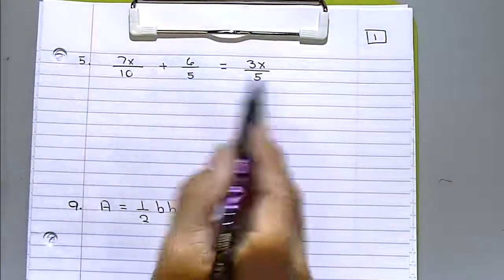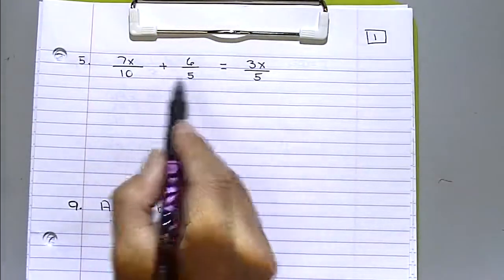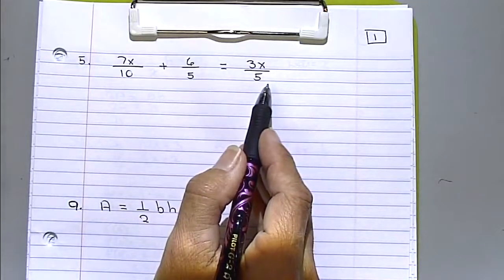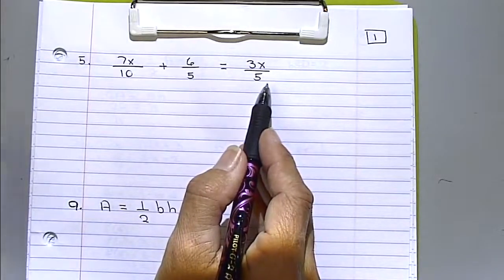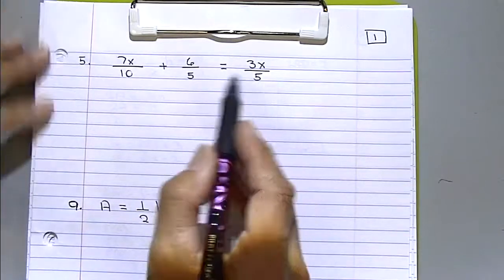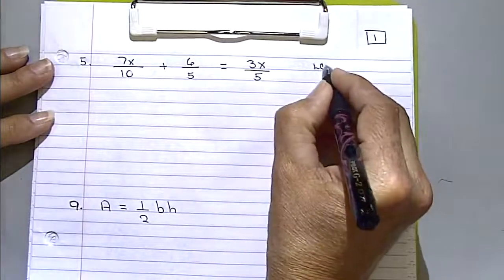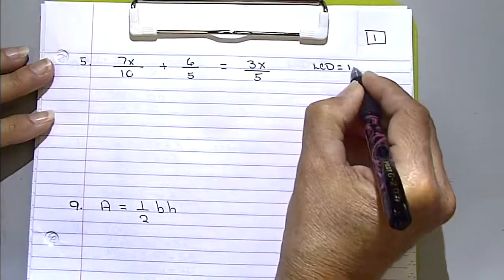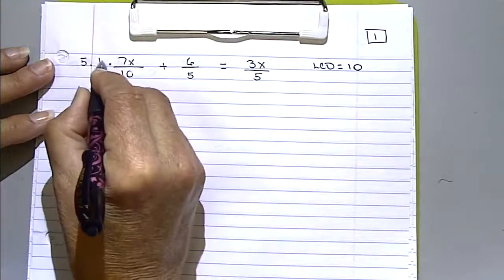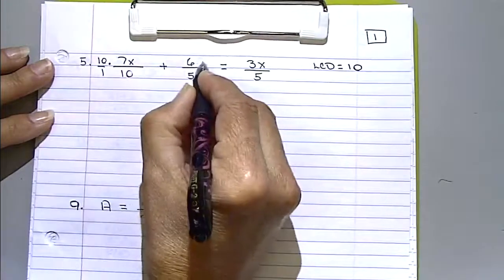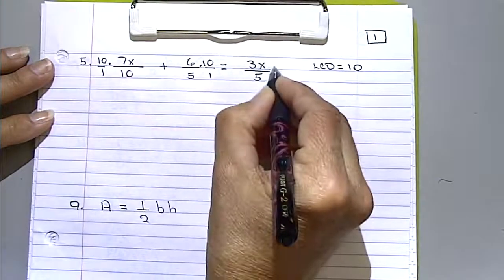If you have an equation that has fractions, you find the least common denominator, you multiply every term by that, and you clear the fractions, okay? So I've got a denominator of 10, 5, and 5. My LCD is what? Somebody tell me. 10. So I will say multiply this times 10, multiply this times 10, multiply this times 10.